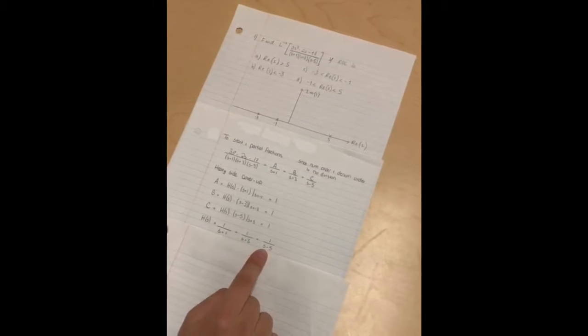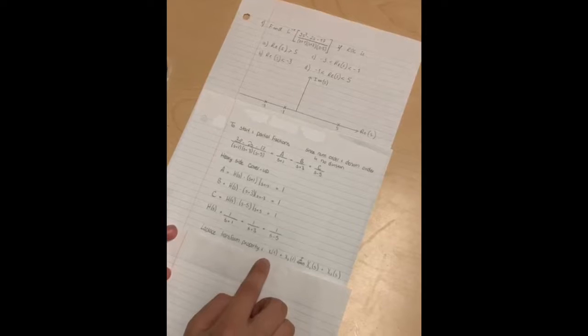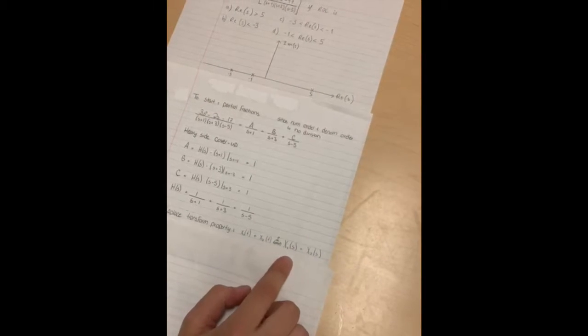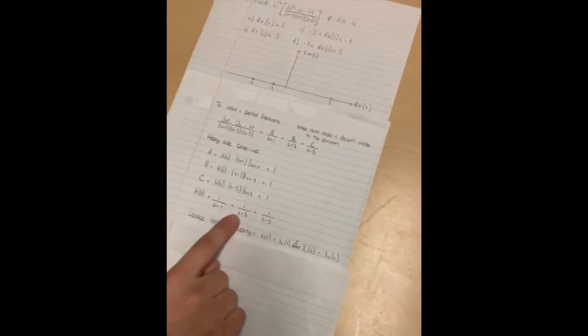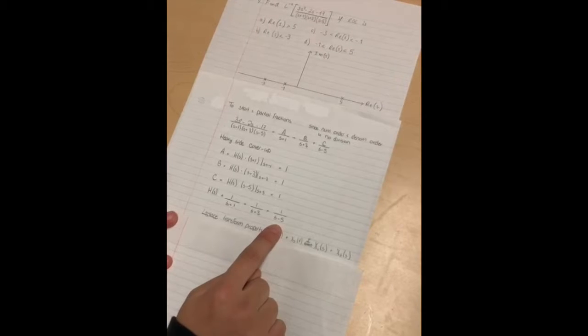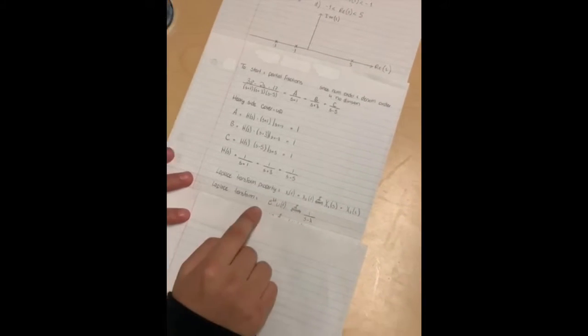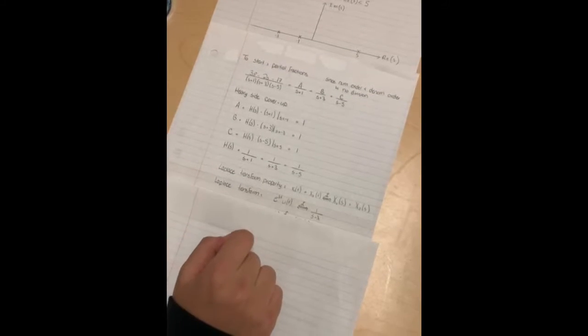And now we need to find h of t by doing the inverse Laplace transform. First of all, there is a Laplace transform property which says that x1 of t plus x2 of t is the Laplace transform of X1 of s plus X2 of s. That means the sum stays the same, and we can do the inverse Laplace transform of each fraction. We also know that the inverse Laplace transform of 1 over s minus lambda is e to the lambda t u of t. So we are going to use that to find h of t.